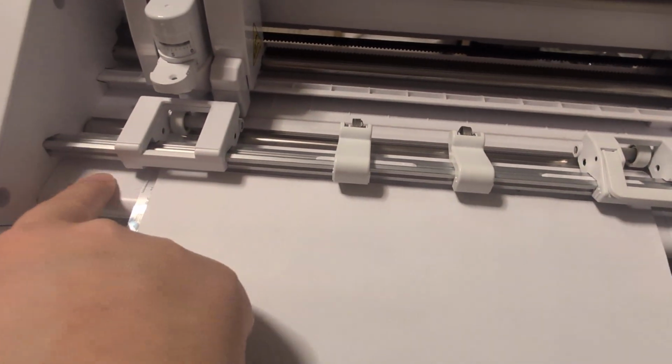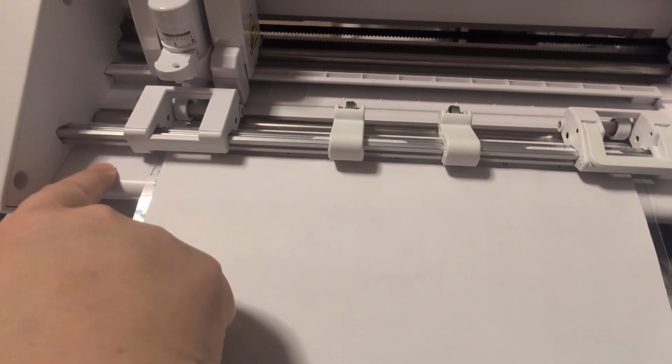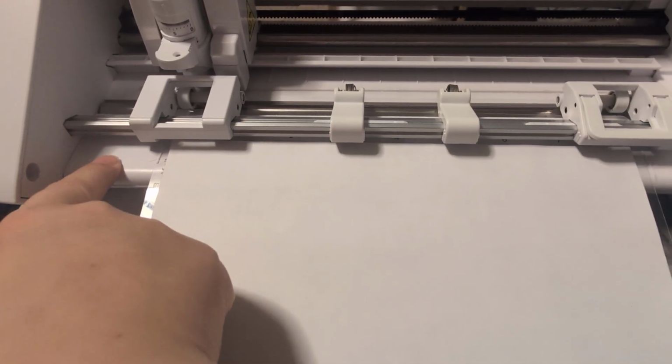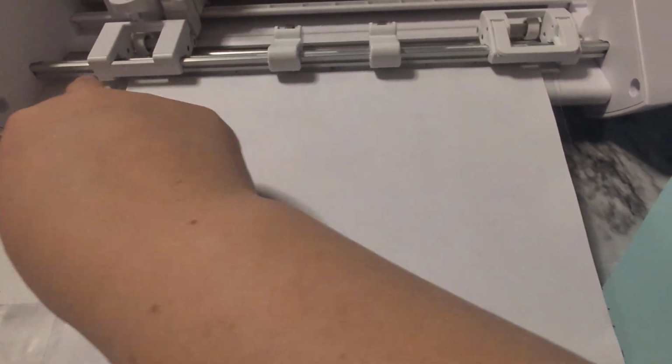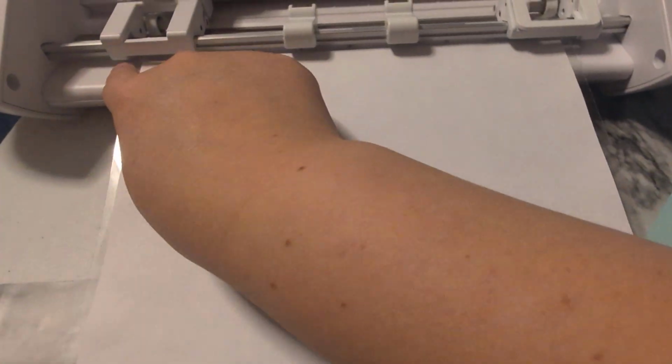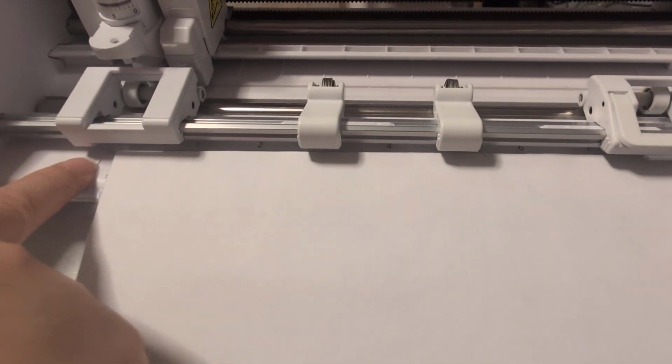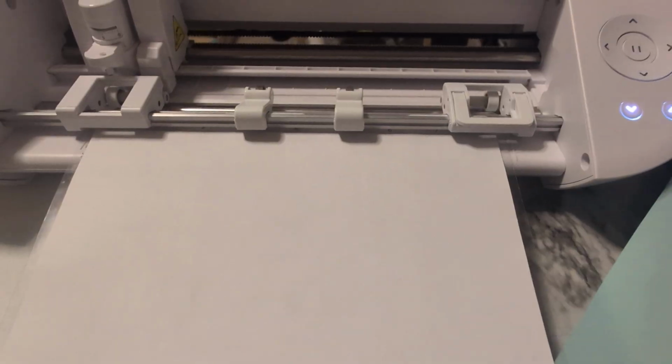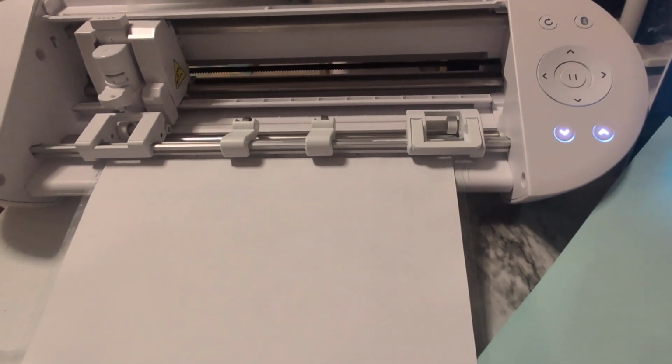One second. Okay, so that is on, and then I don't like how it doesn't have that little indent here that the Cameo 4 has. I bought a little something, I don't know what it's called, so that I know exactly where to place my mat, versus using that little indentation. It's so hard to place it correctly, or exactly I should say. Let me get this fed through and I'll be back.